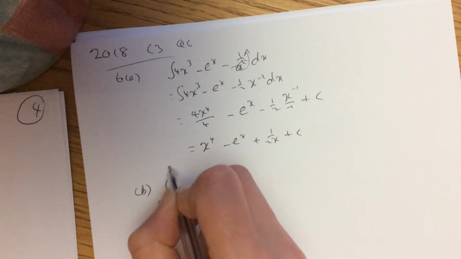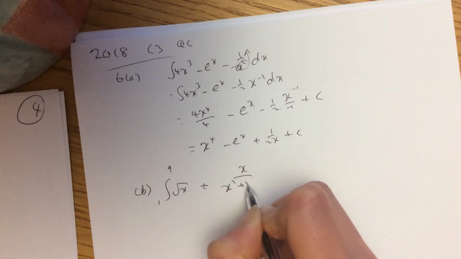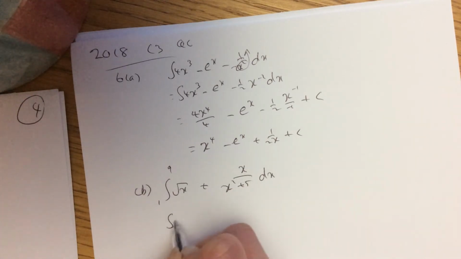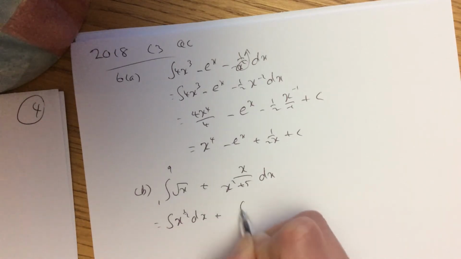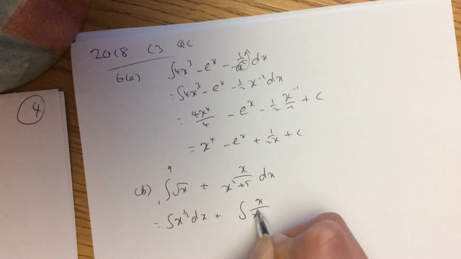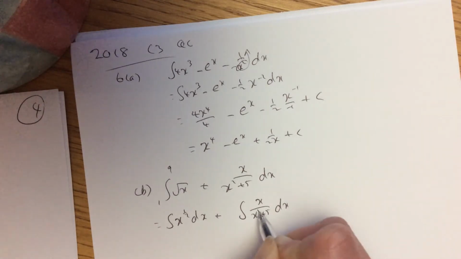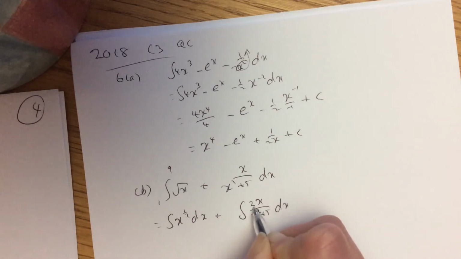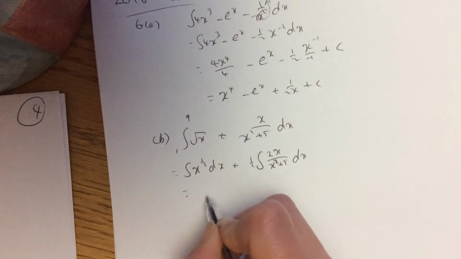Part B, 1 to 9, root x plus x over x² plus 5 dx. So to integrate the first, write it as a power of a half. To integrate the second, we'll separate it out. I want to have the derivative of the bottom on the top. The derivative of this is 2x, so pop your 2 in and balance it outside. Now we are good to go.